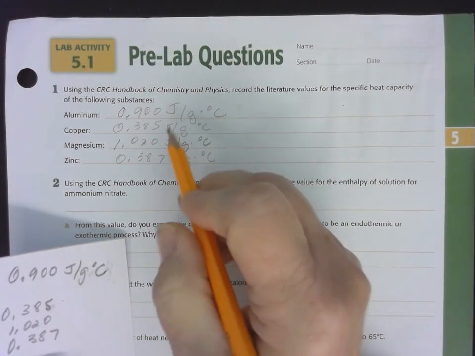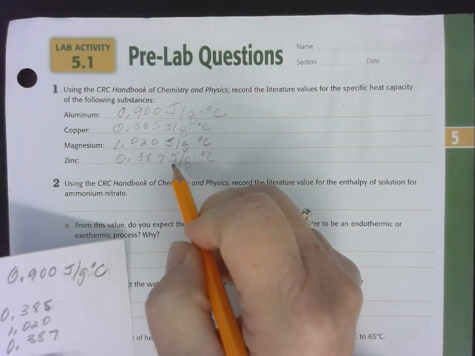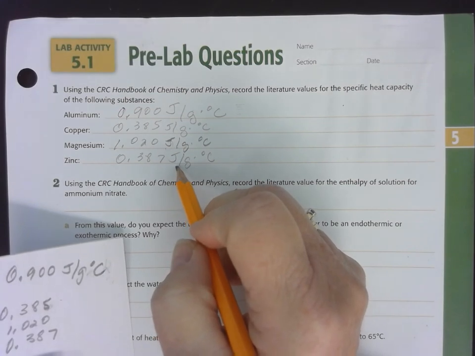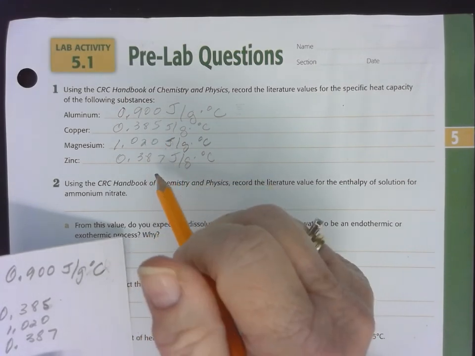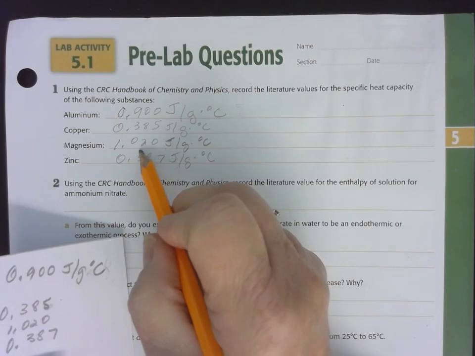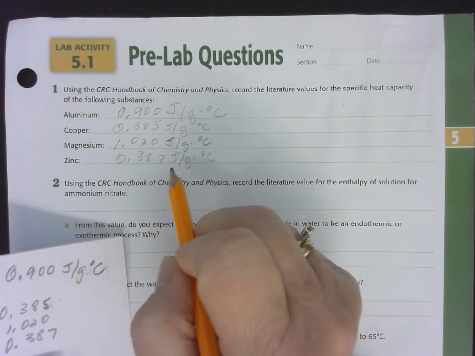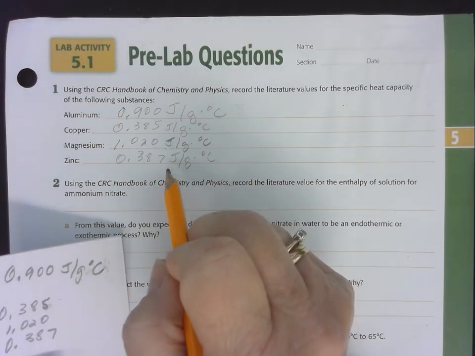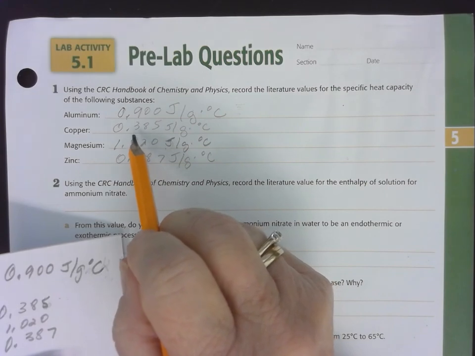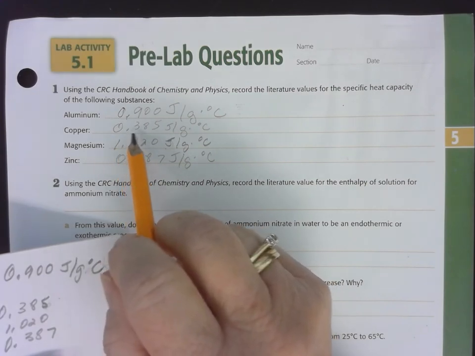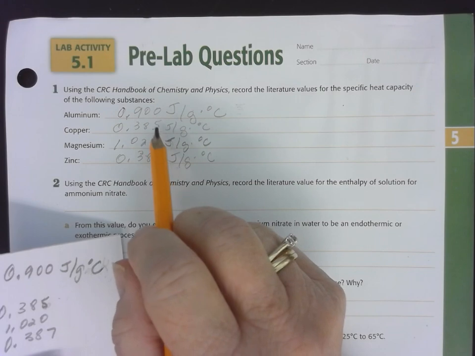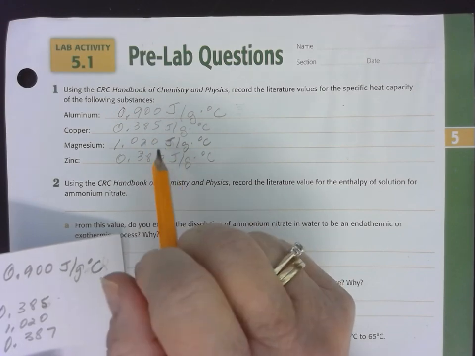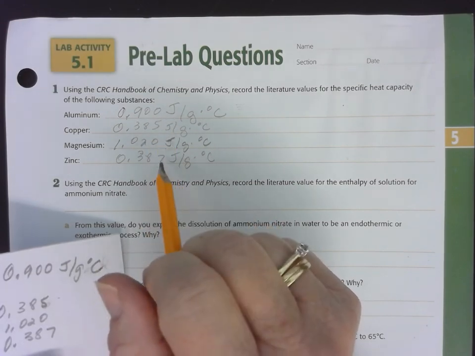Joules, of course, is a unit of energy. So these are all obtained from laboratory experiments. So if you go on the internet, you may see slightly different results published, such as copper. You might see it as 0.386. So these are not theoretical values. These are literature values based on experiments.